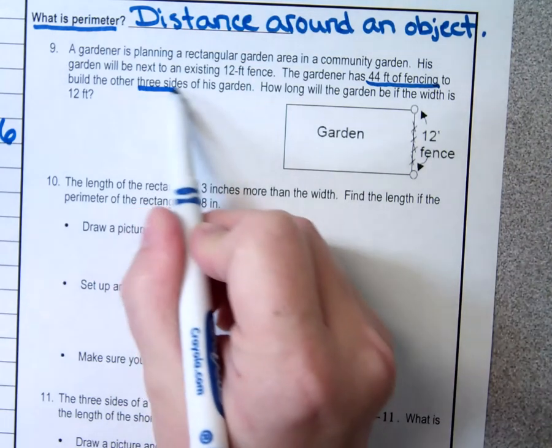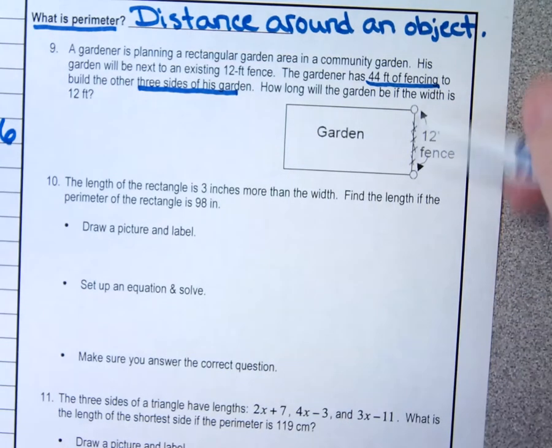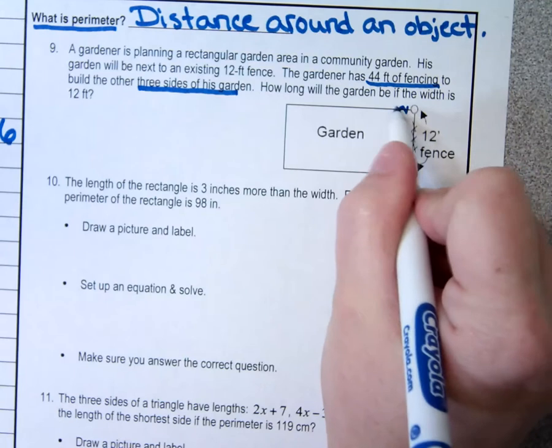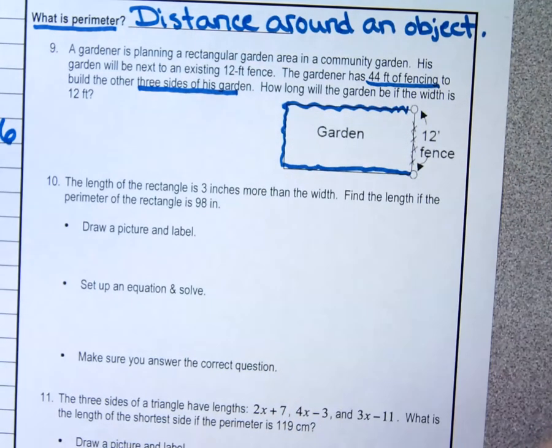Okay, so he's only got 3 sides to his garden. This side, this side, this side, because we have a 12-foot fence here. So he's not going to be doing any fencing in of this because there's already a fence. So he's going to put a fence all around here, here, and here.